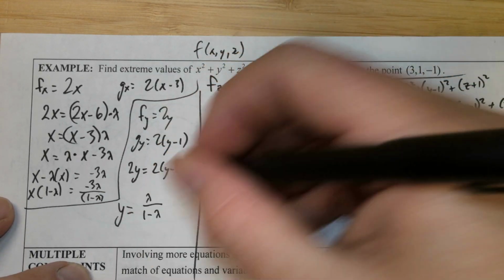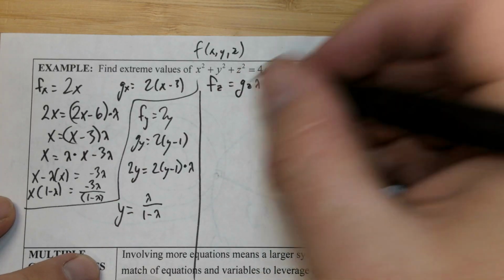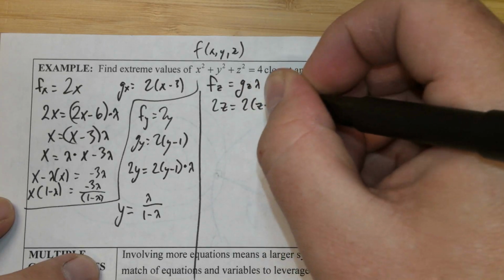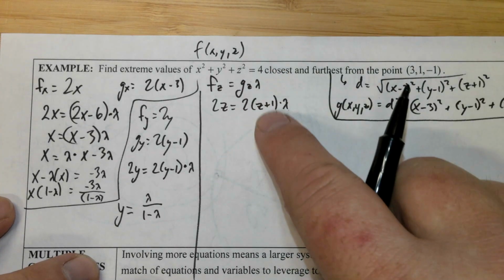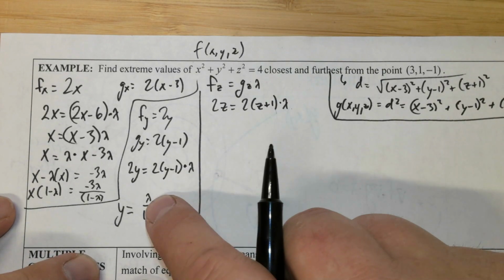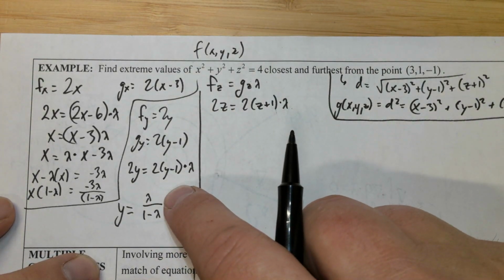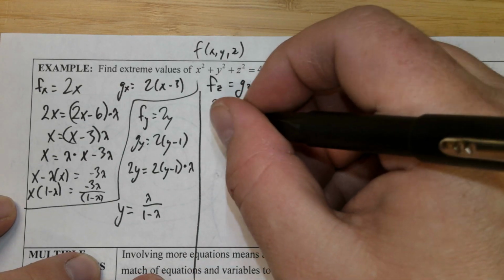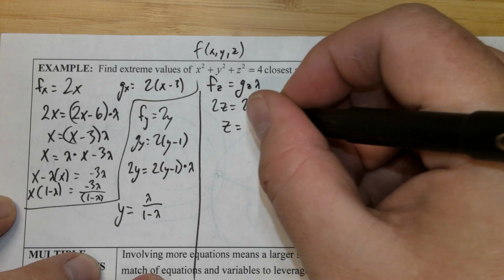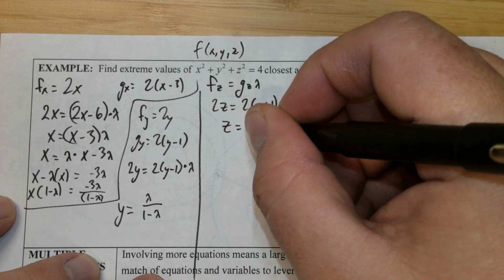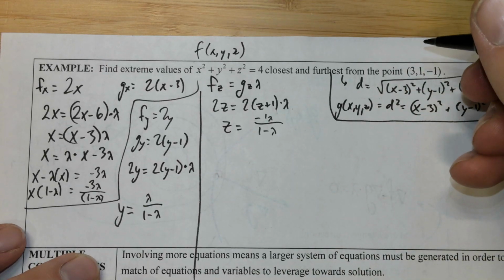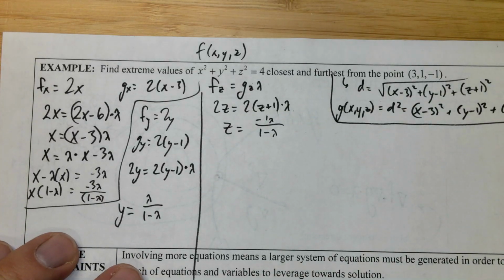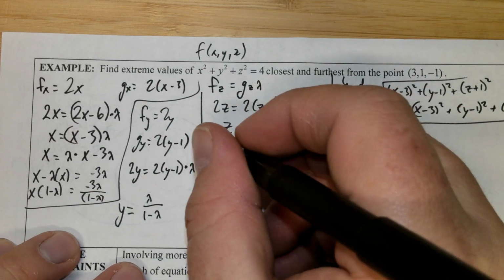Again, we're going to go through the same process. I guess I could show that 2z equals 2 times z plus 1 times lambda. But I promise, all it's going to flip is this little sign. Comparing these two, my sign flips, and up here I'm going to get z equals negative 1 lambda over 1 minus lambda. So the only difference between these is the negative. And so that's why I see that.